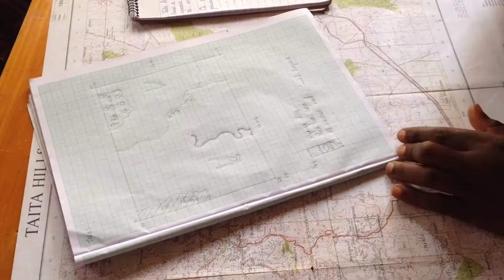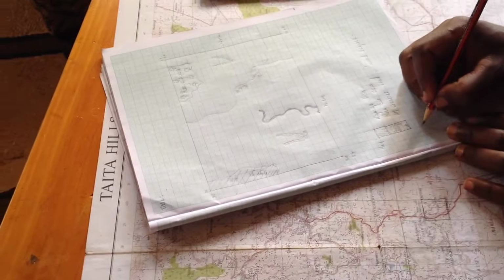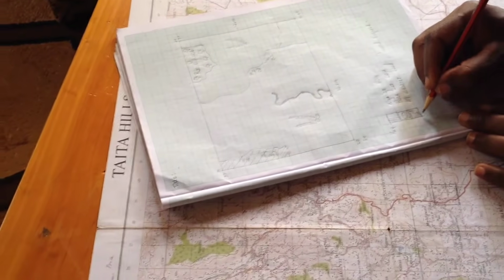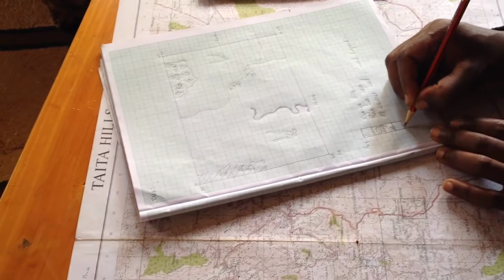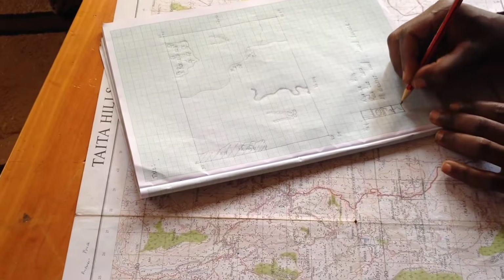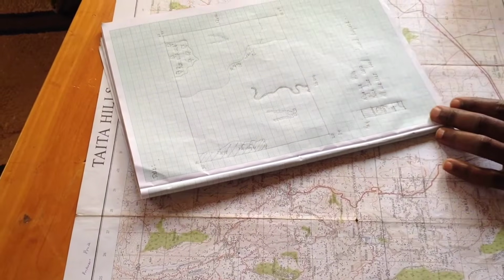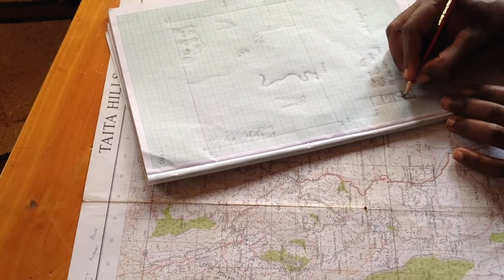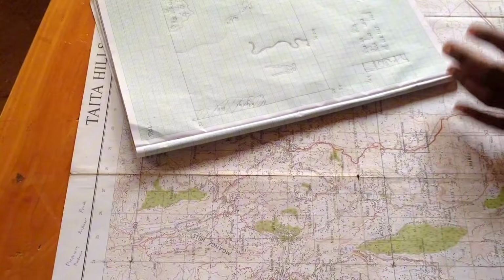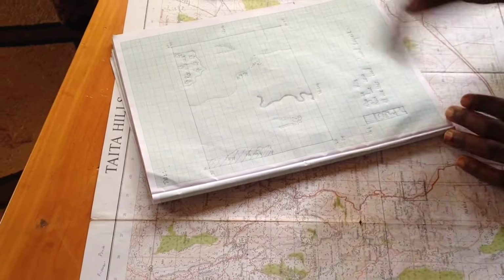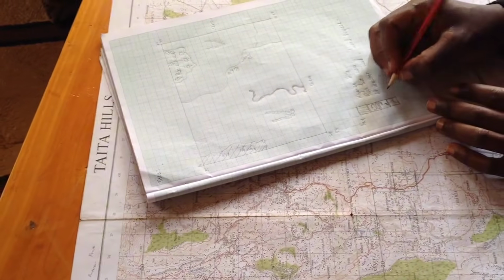Then we have the river. The river, I've decided to just have a straight line. Of course, in this case we know that it is going to be blue in color, but it's not necessary because we don't have those colors in the exam room. But if you have, go ahead and do it.